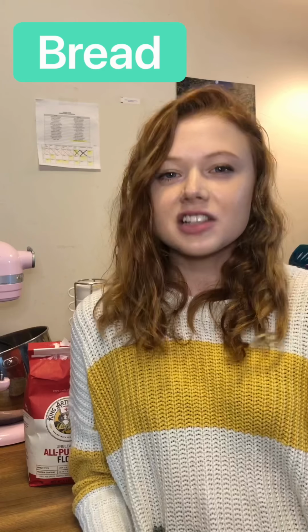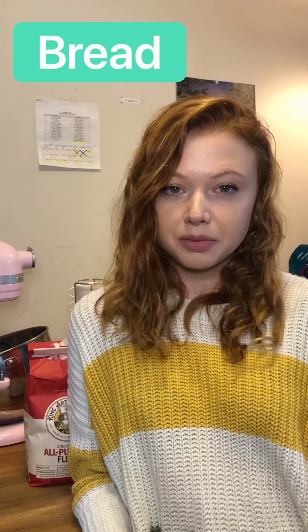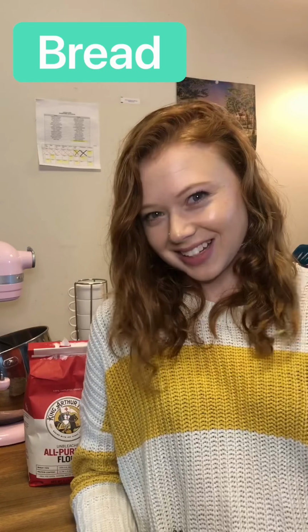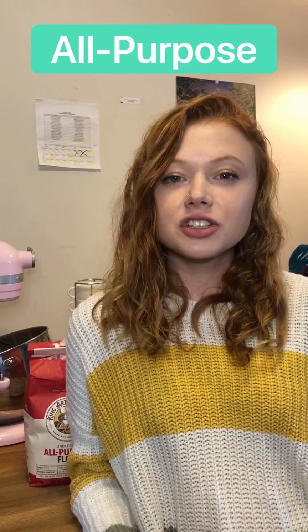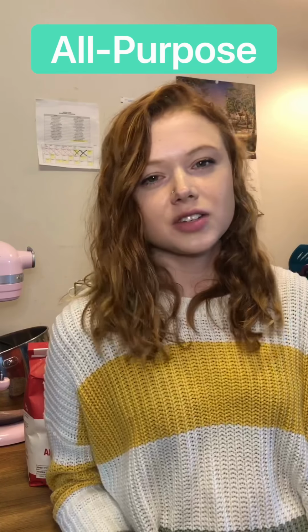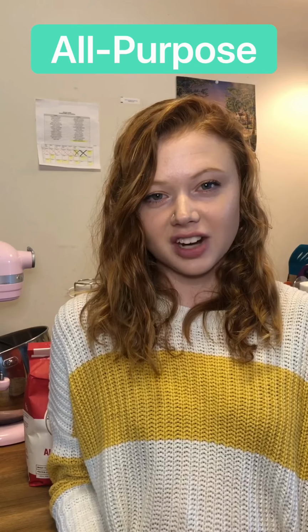After durum comes bread flour. Bread flour has a protein content of 12 to 14%, and it is made from hard wheat. Bread flour is obviously perfect for breads. After bread flour is all-purpose flour. An all-purpose flour's protein content is 8 to 12%, and is usually made from a mix of soft and hard flours. All-purpose flour is used in pastries, and it's very versatile.